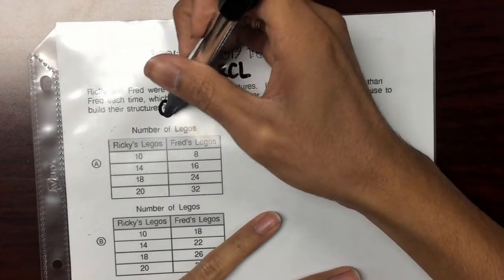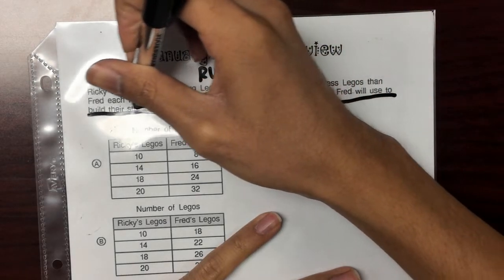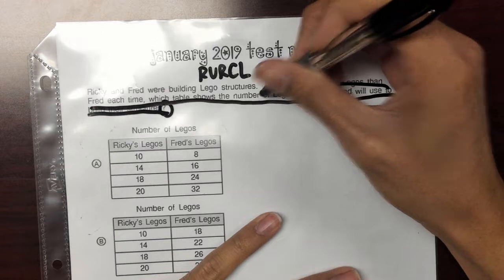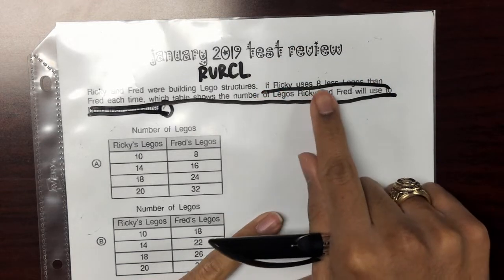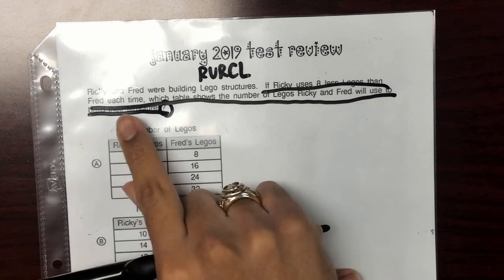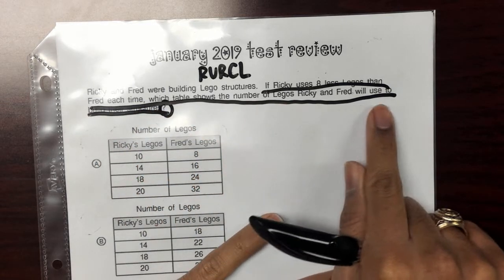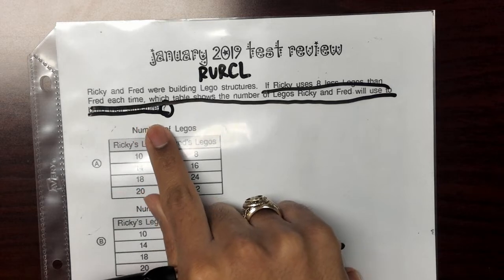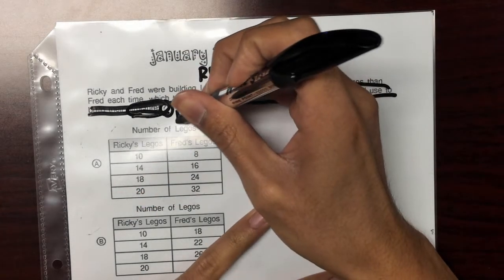Let's circle the question mark and go all the way back to the beginning of the sentence. Put your finger on if. It says, if Ricky uses 8 less Legos than Fred each time, which table shows the number of Legos Ricky and Fred will use to build their structure? So a structure is kind of like a building.